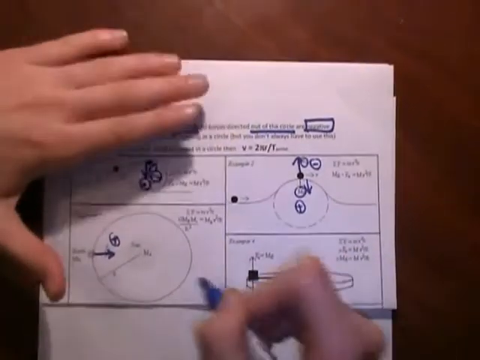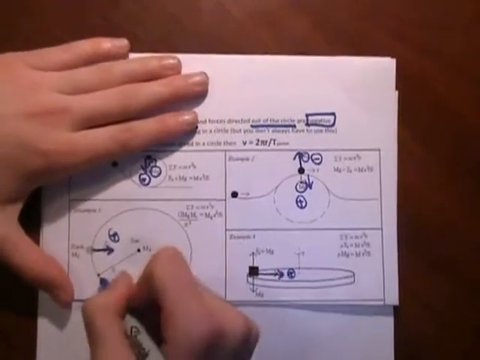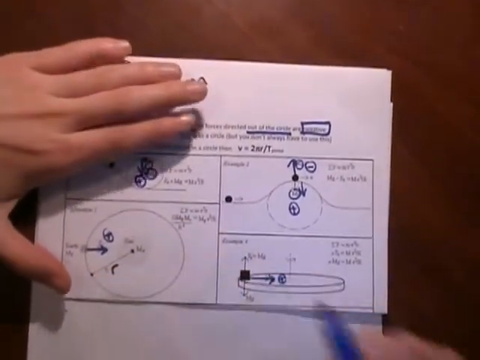As I said before, the r is the distance from the axis to the object, so this is your r. Let's look at an example.